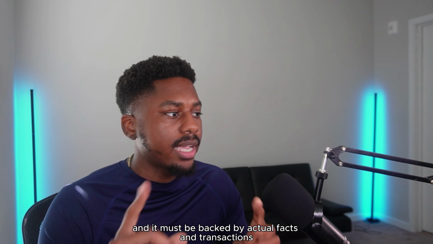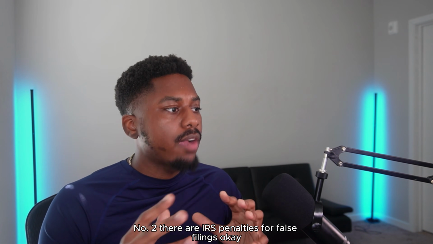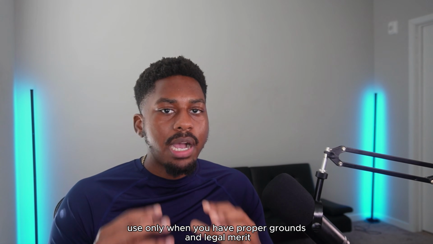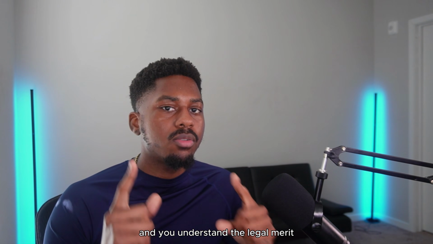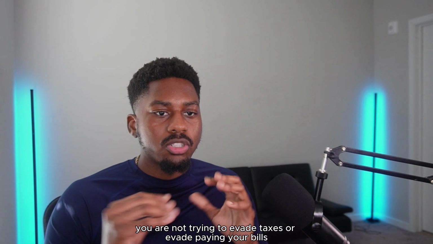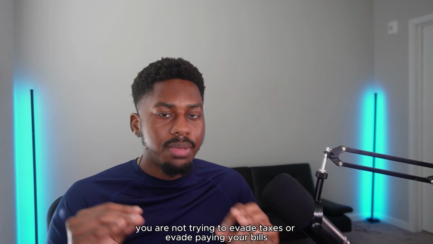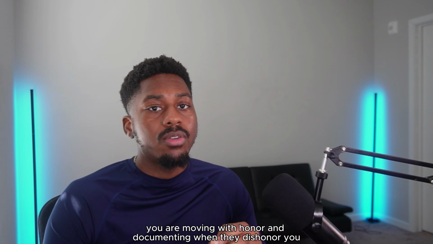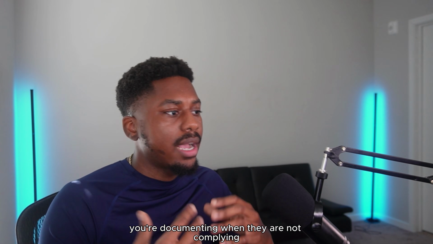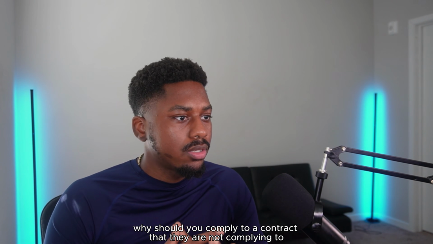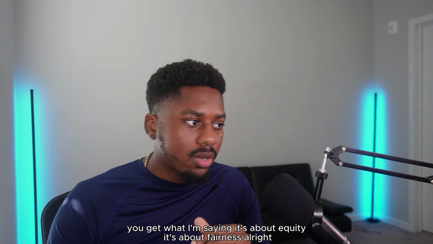This is not a magic paper and it must be backed by actual facts and transactions. Number 2, there are IRS penalties for false filings, okay? Use only when you have proper grounds and legal merit and you understand the legal merit. And the goal is to have the documentation. You are not trying to evade taxes or evade paying your bills. You are moving with honor and documenting when they dishonor you. You're documenting when they are not complying. Why should you comply to a contract that they are not complying to? You get what I'm saying? It's about equity. It's about fairness.